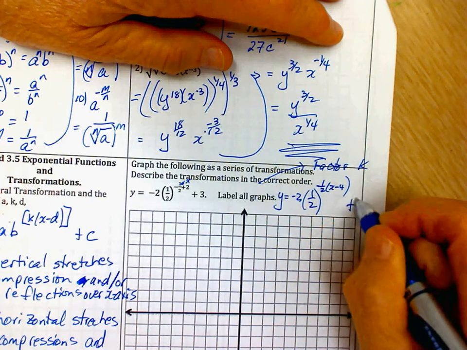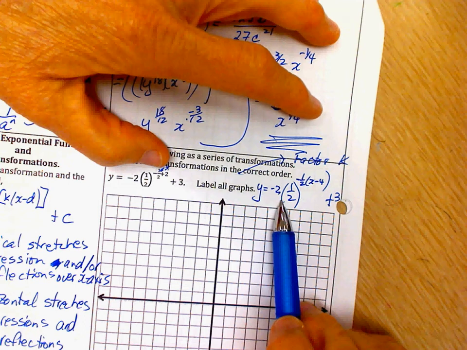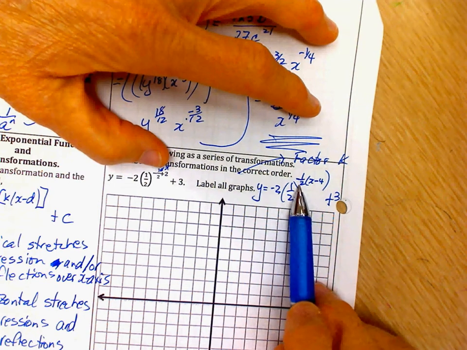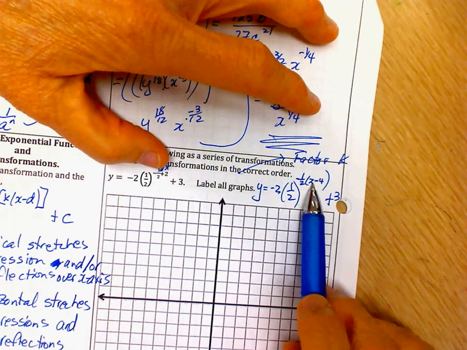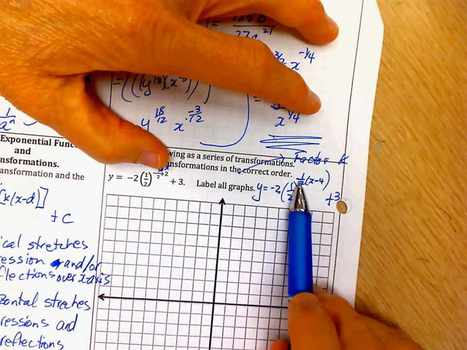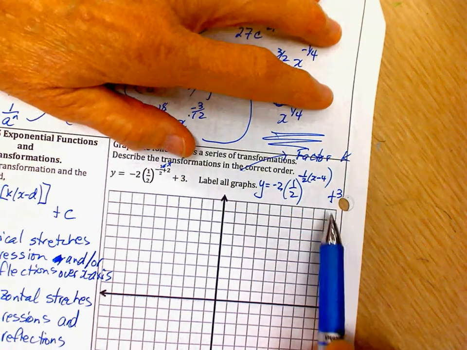Always remember to check your work. You can always go back to make sure you factored correctly. So negative 1/2 times x is negative 1/2 x. A negative times a negative is positive, and negative 1/2 times negative 4 is positive 2. And don't forget, don't drop that plus 3.